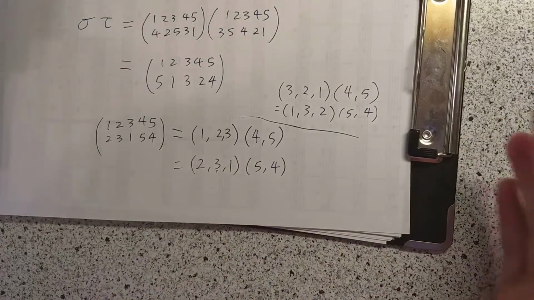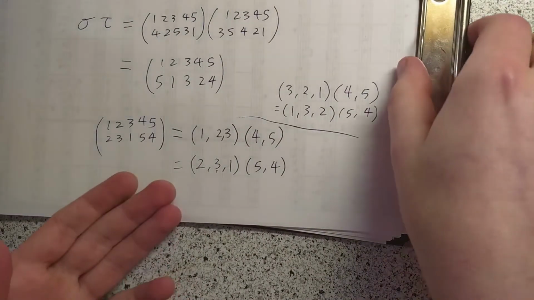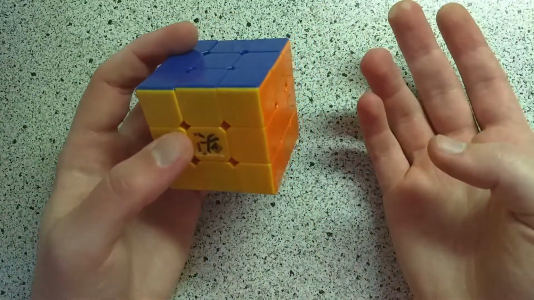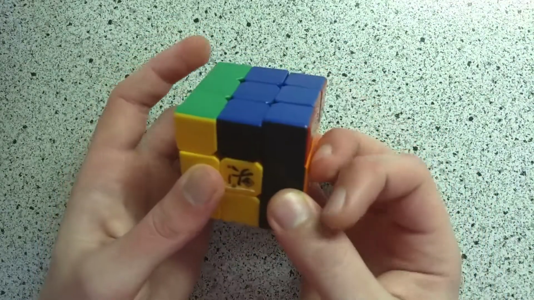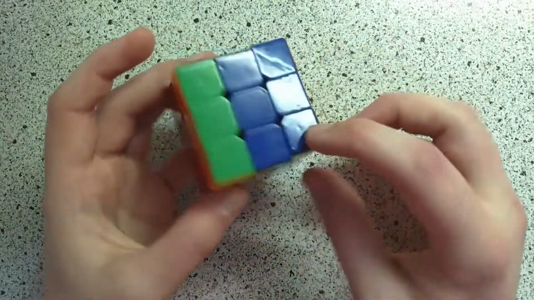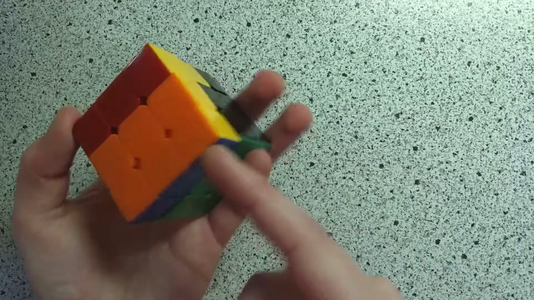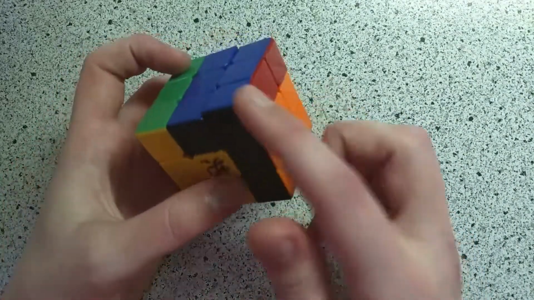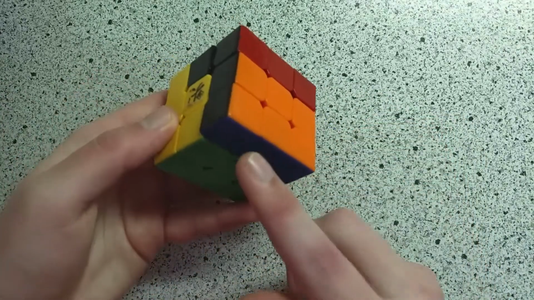Another nice thing about looking at the cycles is it can tell us what the order of an element is just by looking at the cycles. So let's consider the permutation that we get when we do R2, U2. So now let's look at the cycles here. So this piece came from here, and this piece came from here. Then this one goes back here, so that's a 3 cycle there. And then we have another 3 cycle here.